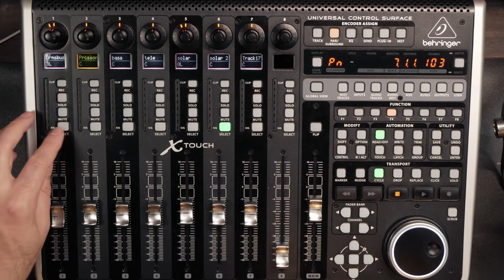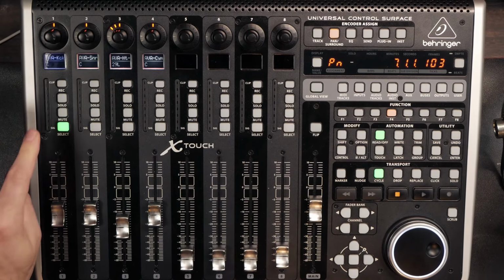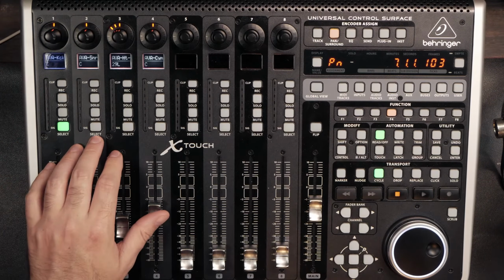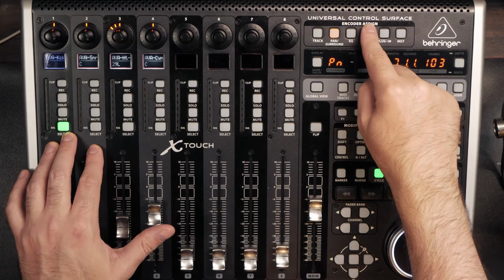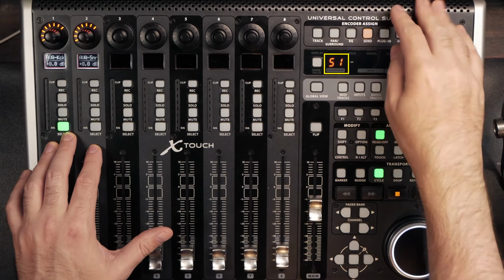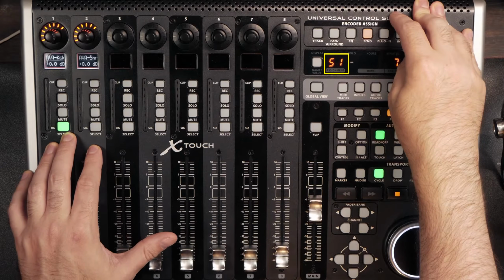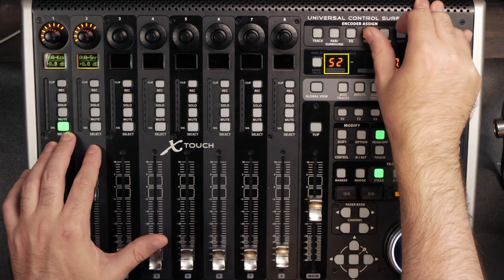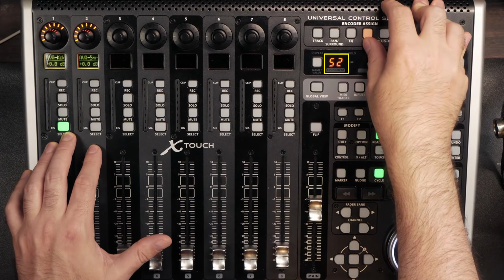I'm going to go over to my drum bus and expand that. And so my kick track actually has sends. So let's see, if I press send 1, now I've got a send to the cymbal. And if I press send again, that will switch to my sends for the shaker.